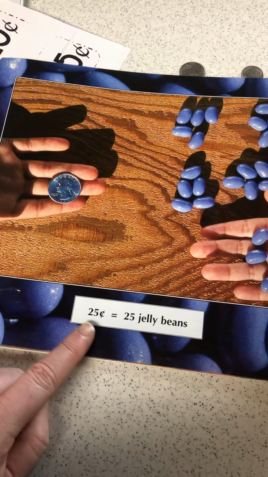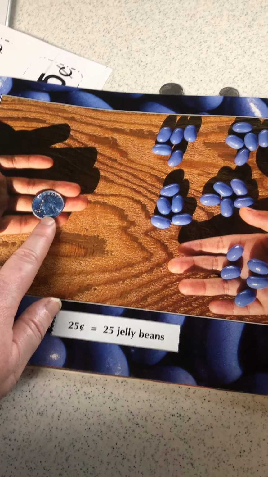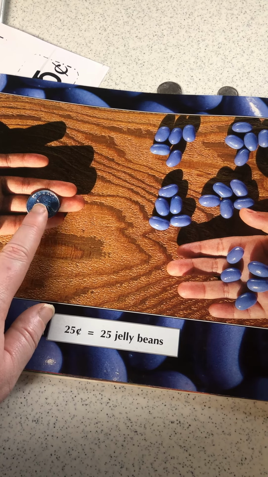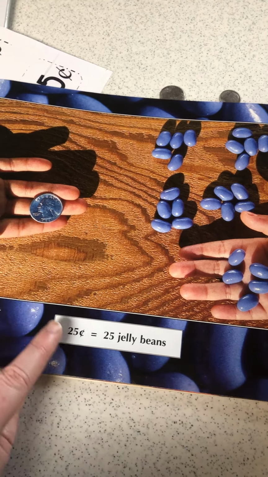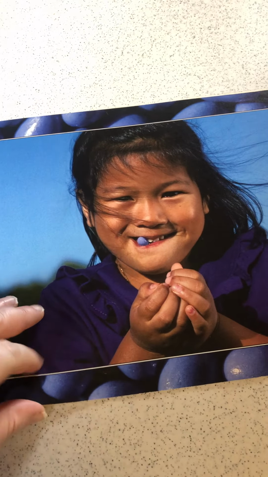And here's the last way they're showing us to spend 25 cents. Remember that big coin? Quarter, quarter, big and bold. You're worth 25, I am told. So a quarter makes 25 cents, and they can trade it to buy 25 jelly beans. And she's enjoying her jelly beans. And that's the end of the book.